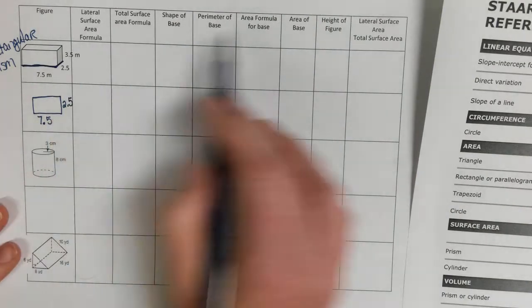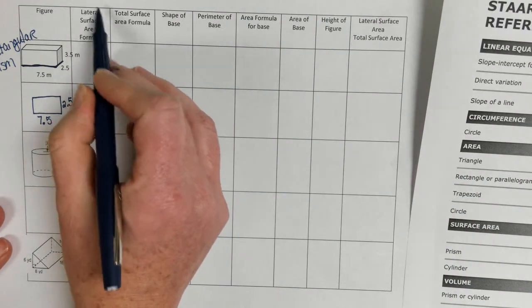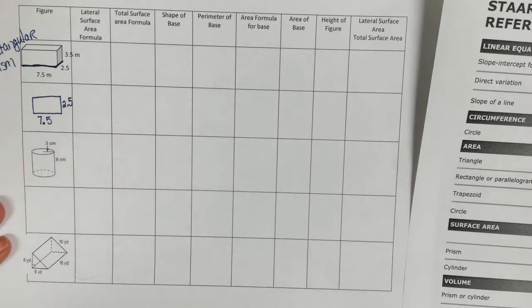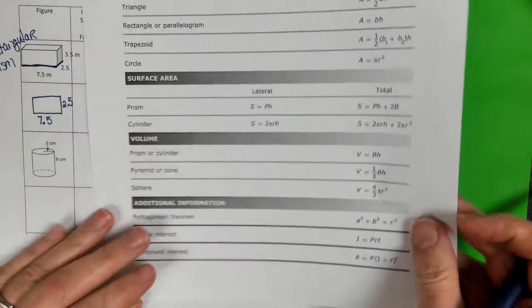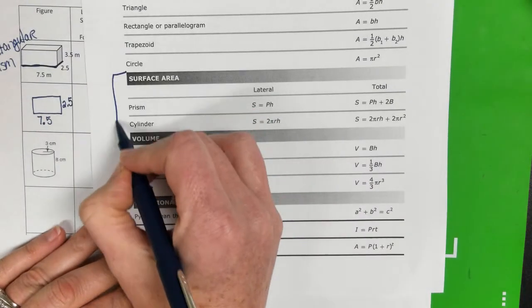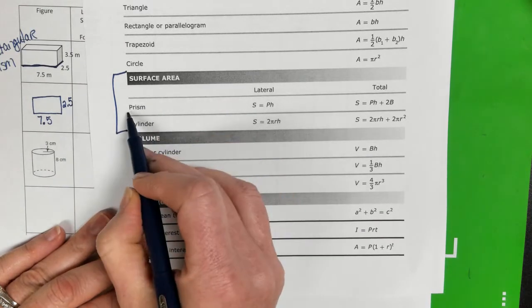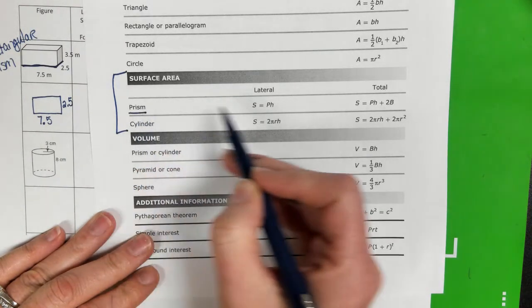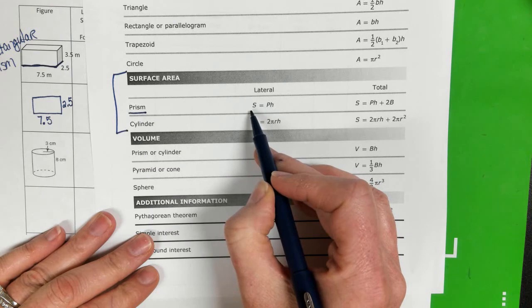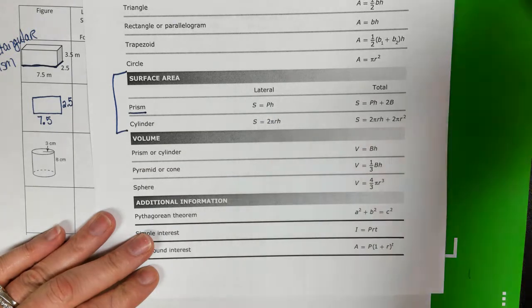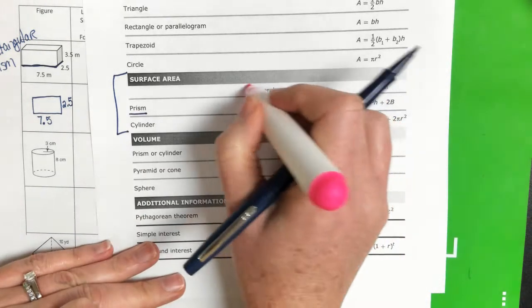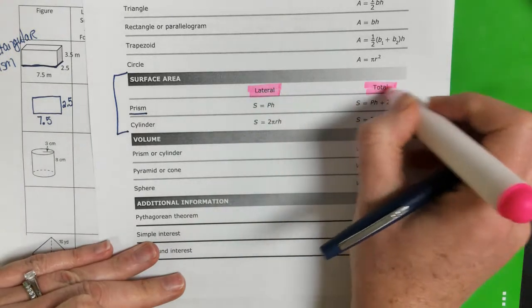In our little boxes, the first thing it says is what is the lateral surface area formula. So let's go find surface area. It's right here. It's a rectangular prism, and the lateral surface area formula is S equals PH. See how it says lateral right here and total right here.